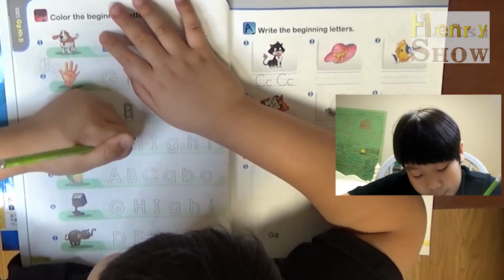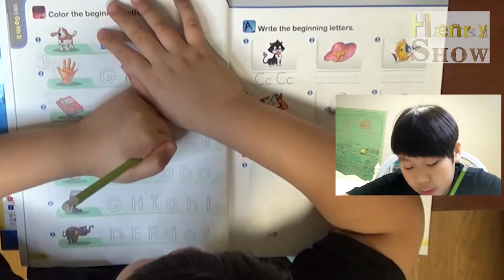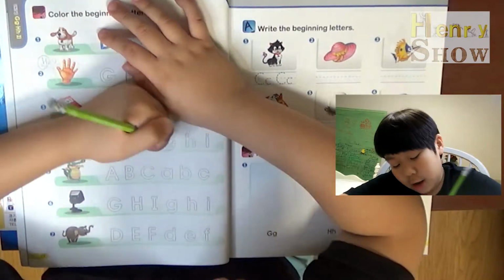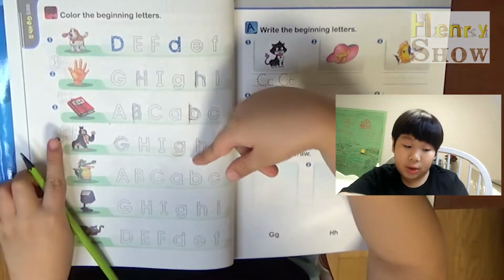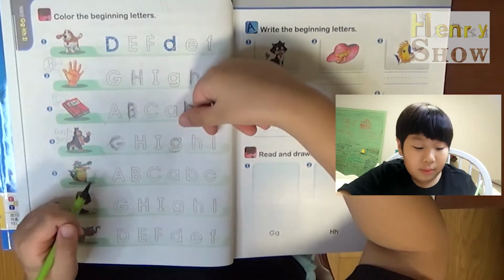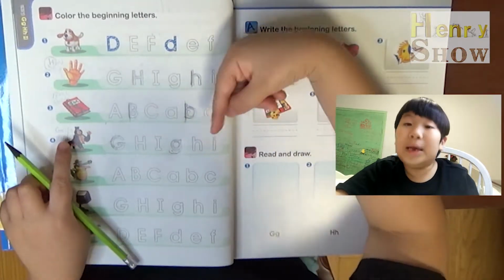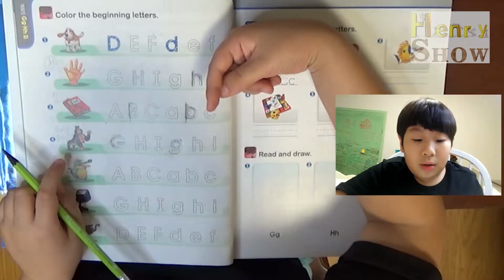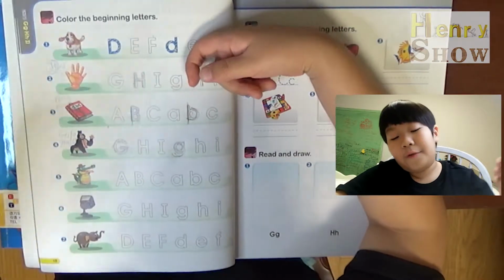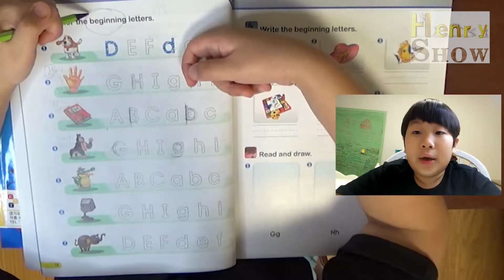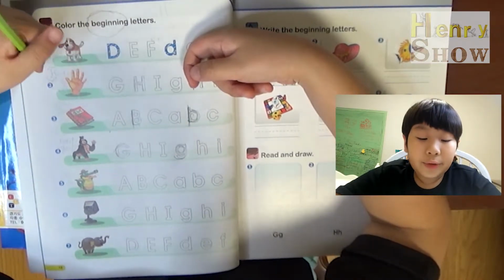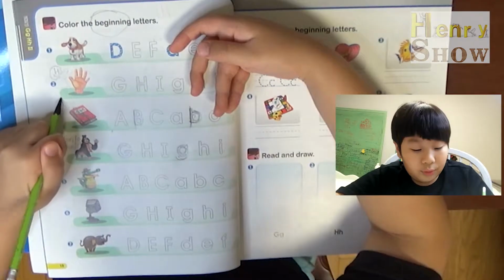Is this correct? No. Is this correct? Yes. Is this correct? No. It doesn't spell the same. Now I know it is in the middle of this sentence, but here go the beginning letters. Beginning means starting. What letters start it? This is really important.